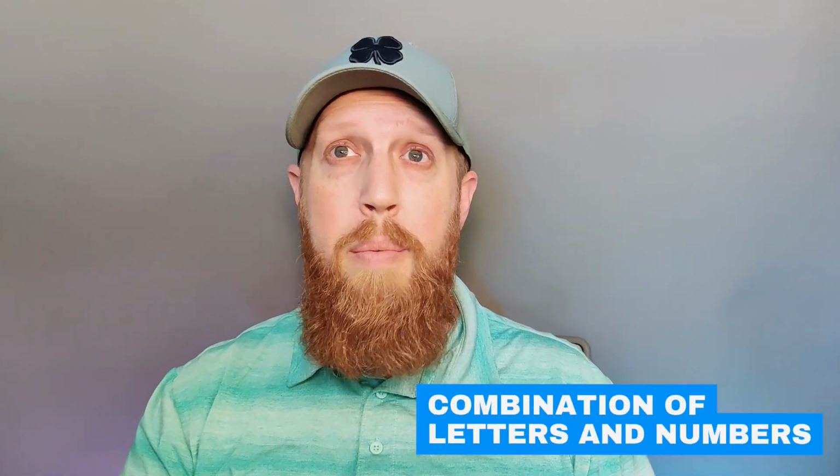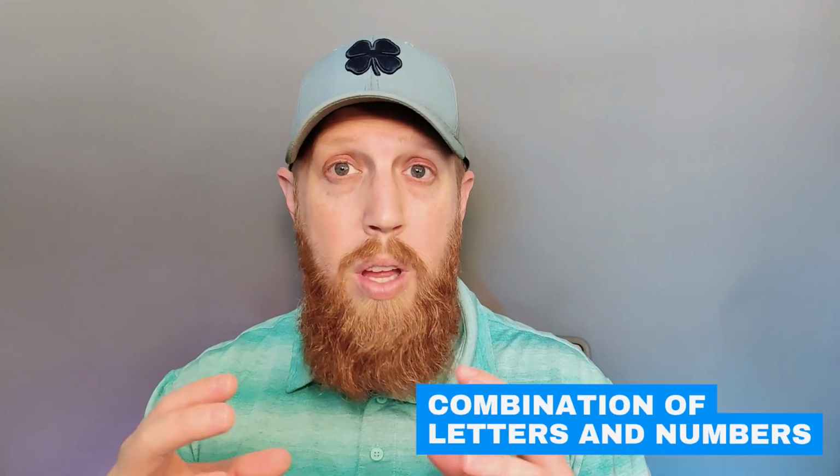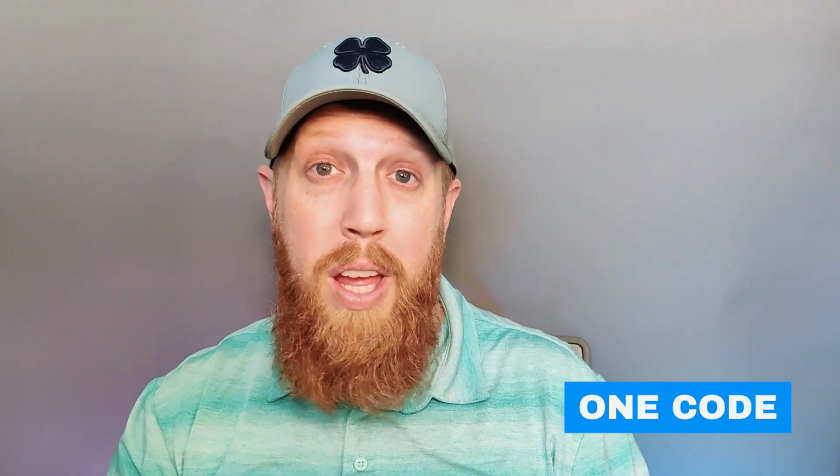Coding in healthcare is their billing codes, and they typically will have a combination of letters and numbers. They're 4 to 6 characters inside of a code, and then you bill that code. That's a quick and dirty view of what coding is. And typically in assisted living, there's really just one code that you need to worry about.